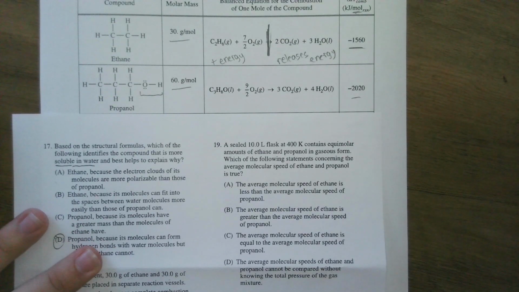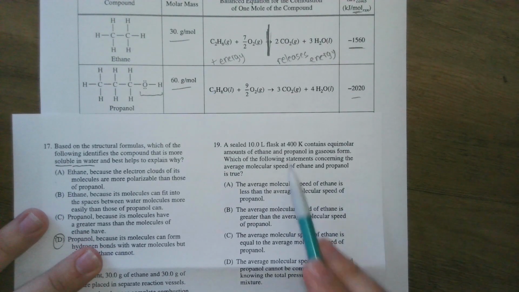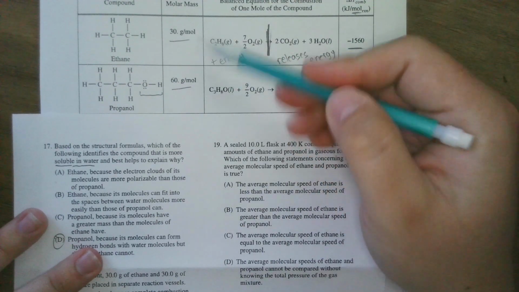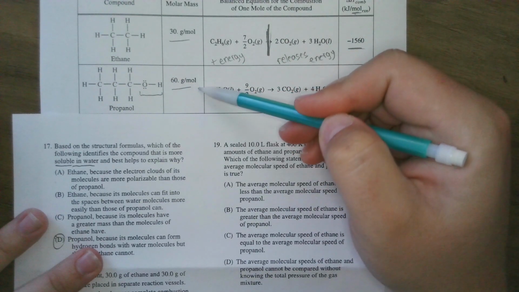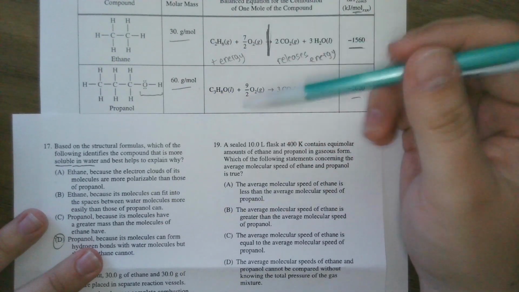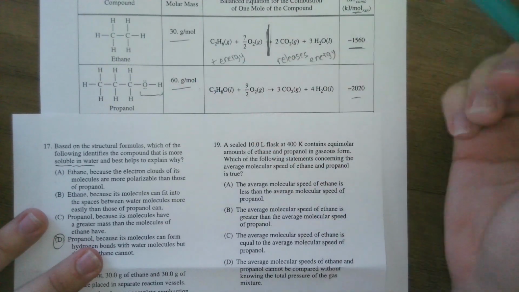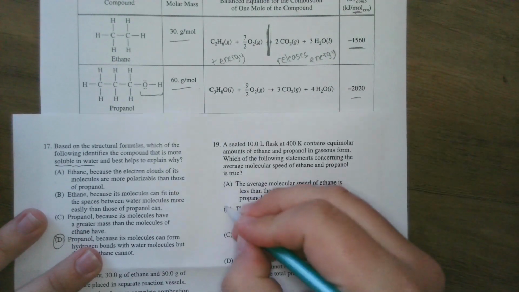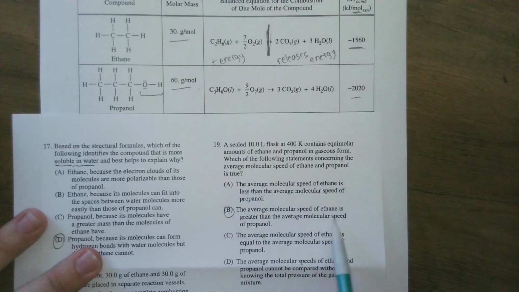Essentially all we need to know for that is, since they're at the same temperature and the same container and everything like that, I just look at how big they are. Bigger things are slower, smaller things are faster. So I'm expecting ethane to be faster because it's smaller. My answer choice that matches with that is B. The average molecular speed of ethane is greater than the average molecular speed of propanol. All right.